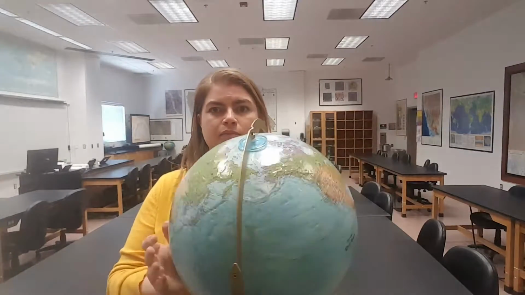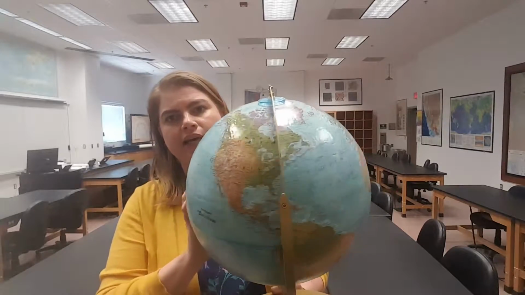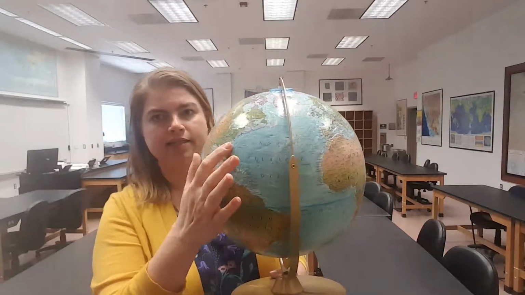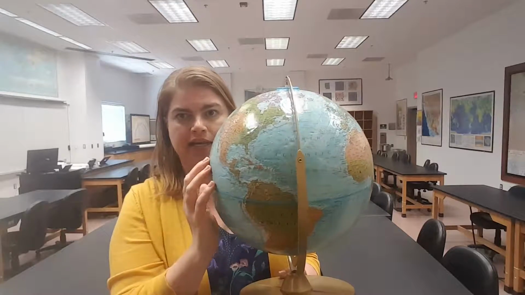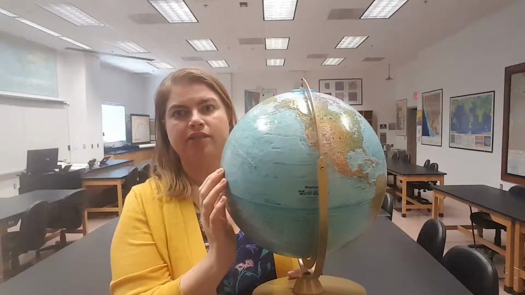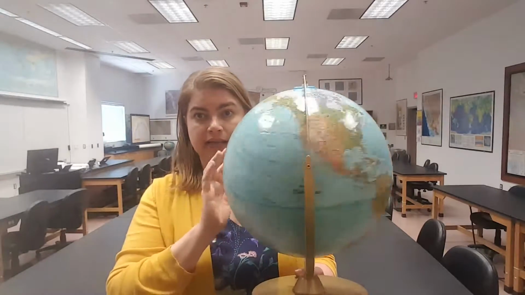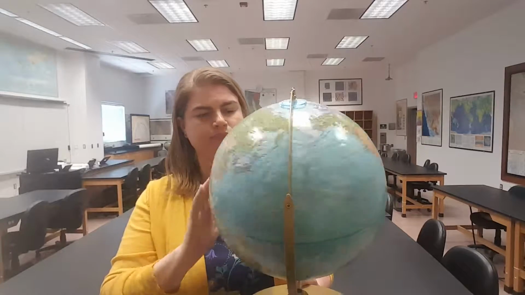So if you're the sun, you can see that I'm passing this the right way. So here comes the United States. And so if you're the sun, you can see the East Coast receives sunlight first. 3 hours later, the West Coast receives that sunlight. So the Earth is spinning in this direction.